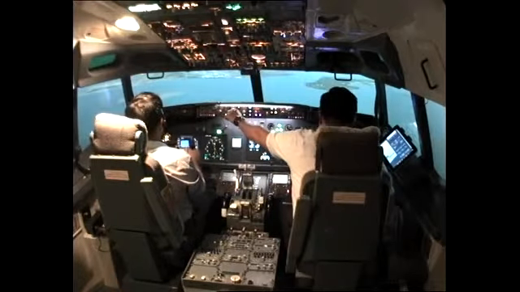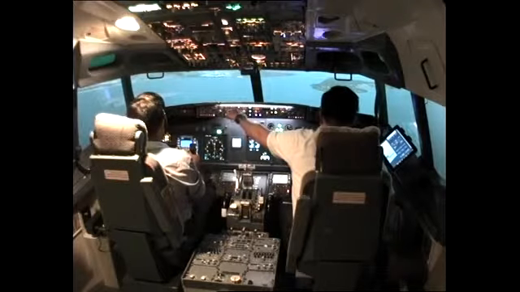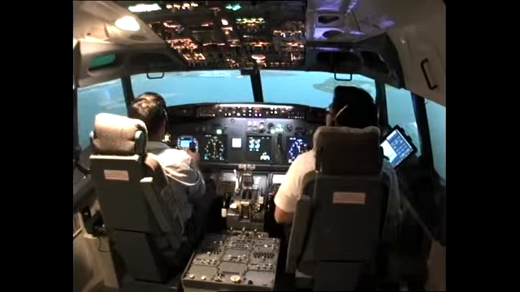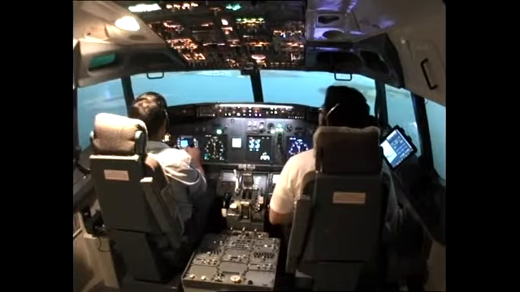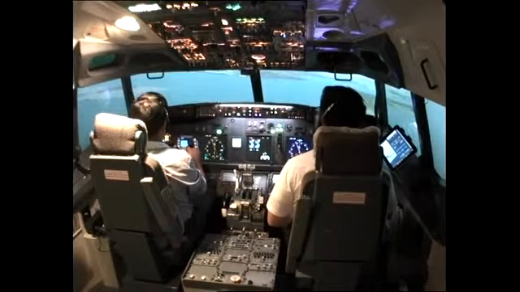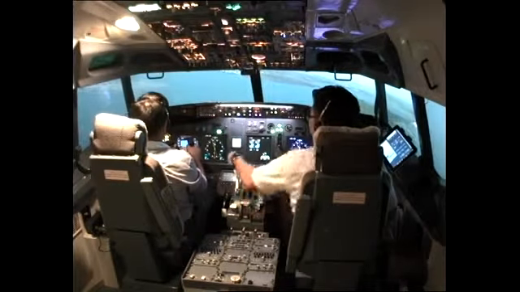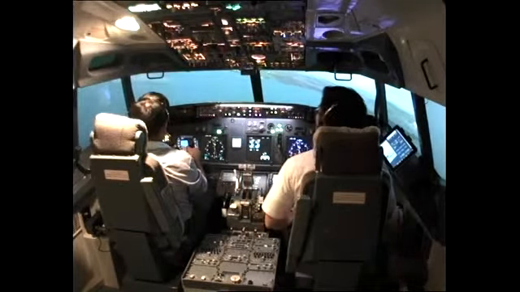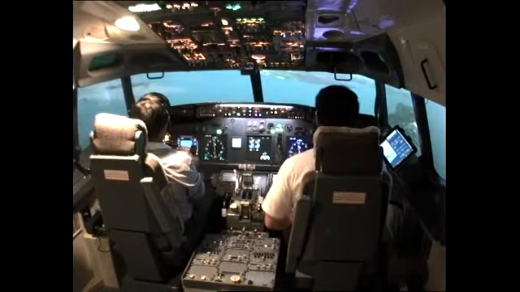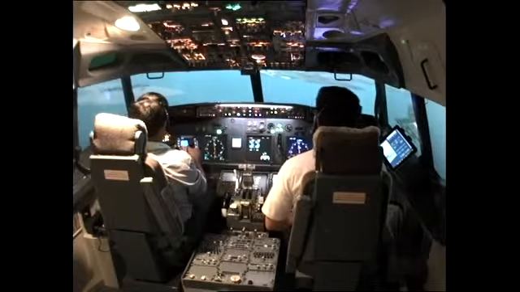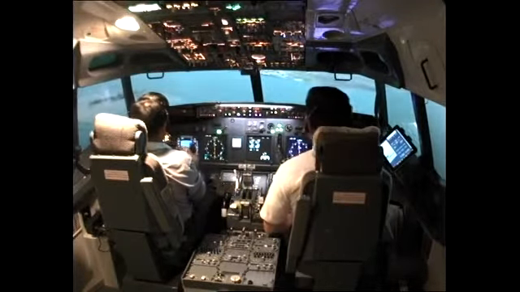Maintain VREF plus 5 speed. Slowly getting back to the left. A little bit too high, so we have to push down a little bit. You can see the glide slope. Okay, now the localizer is alive, which is good. Okay, now continue the turn to the heading so that the glide slope will stay on the center. Continue to the left, left turn.